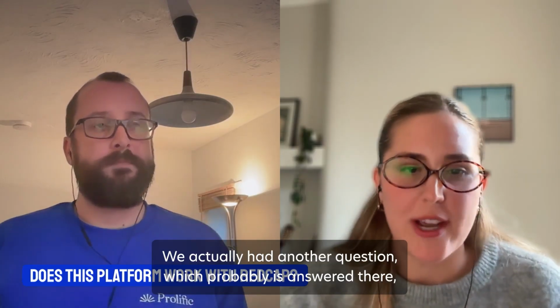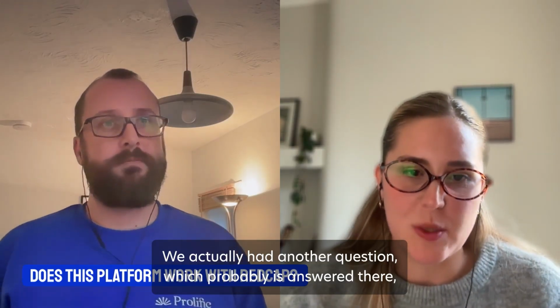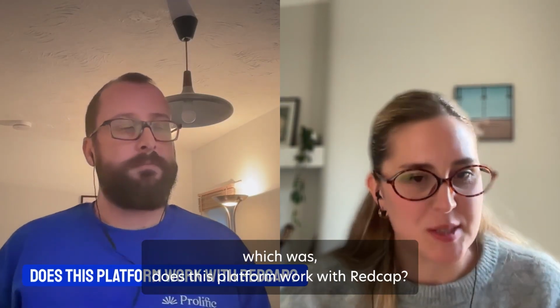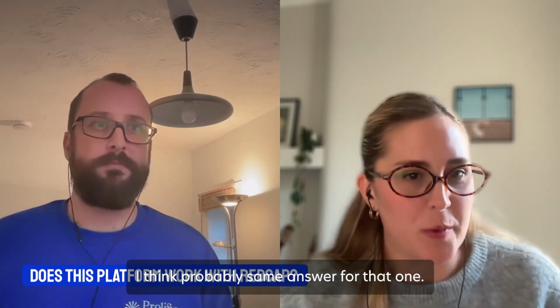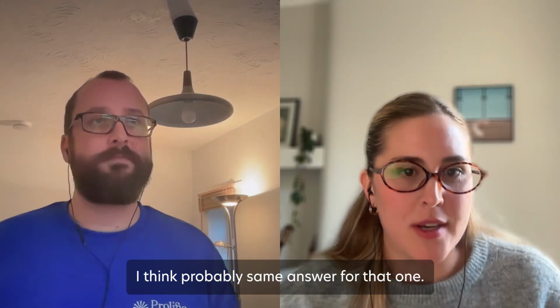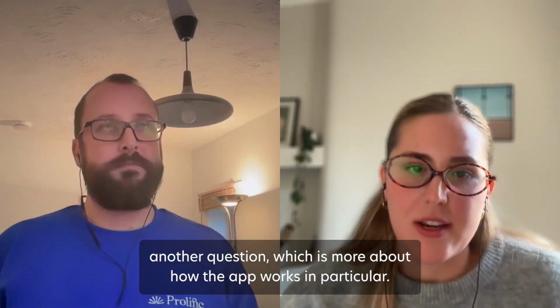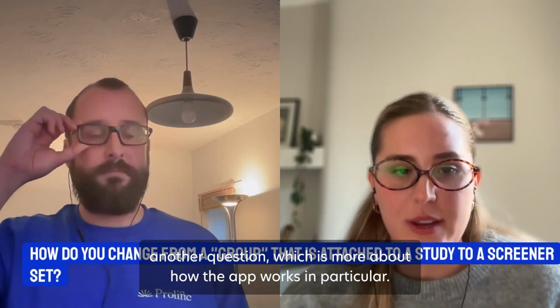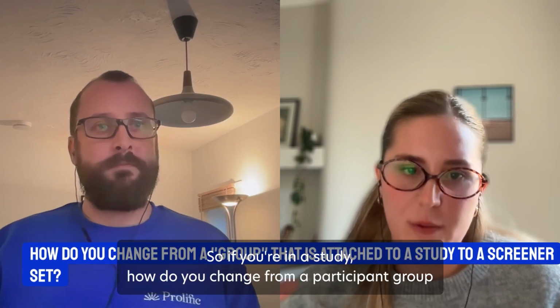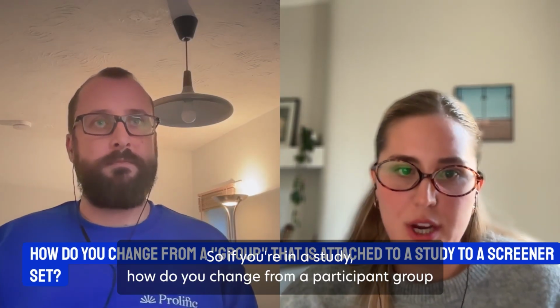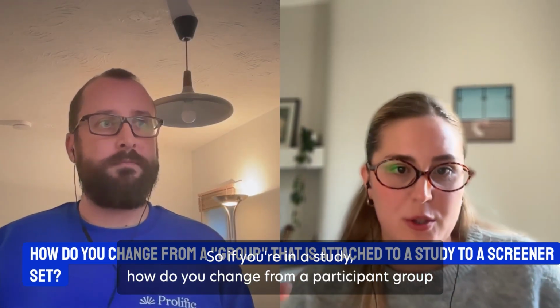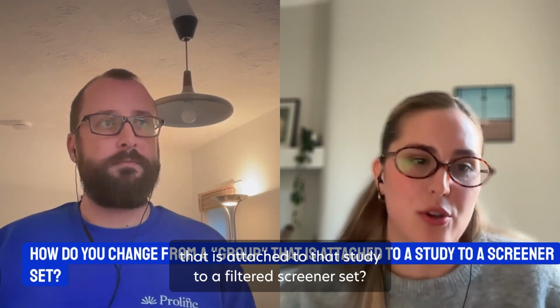Wonderful. We actually had another question which probably is answered there, which was, does this platform work with REDCap? I think probably same answer for that one. Rosemary has another question which is more about how the app works in particular. So if you're in a study, how do you change from a participant group that is attached to that study to a filtered screener set?